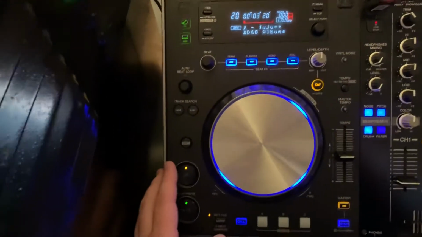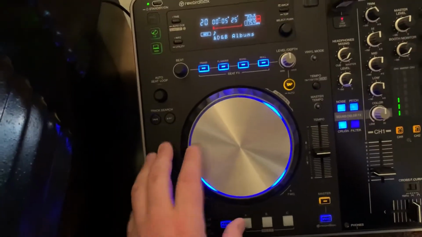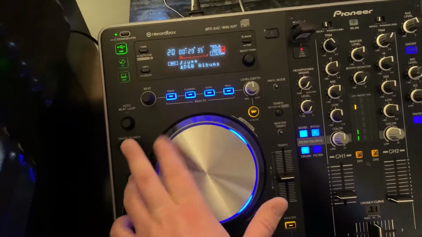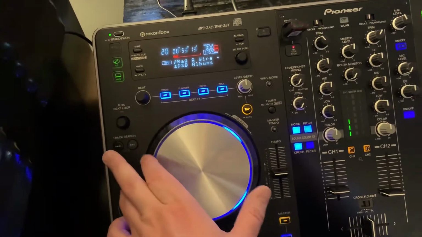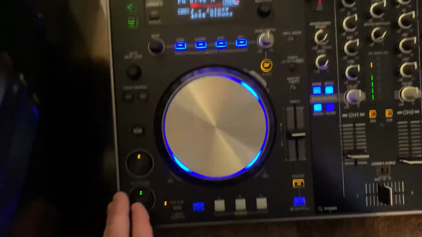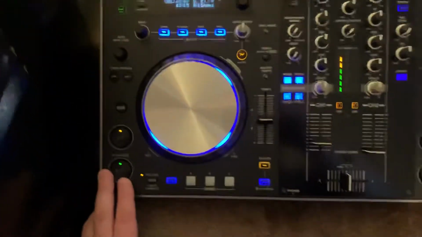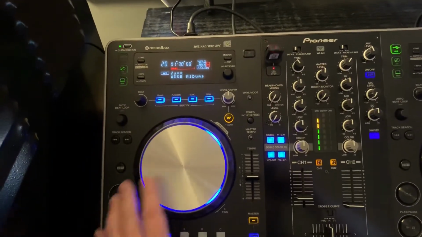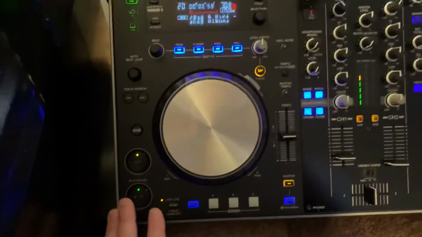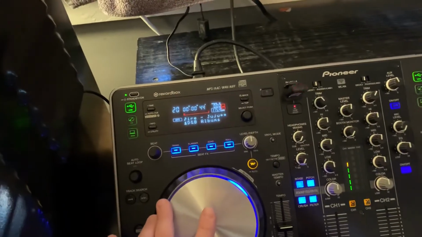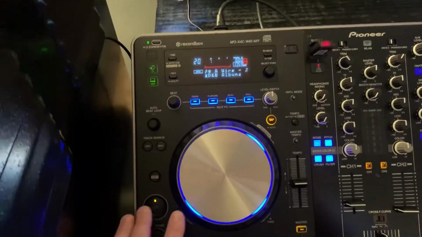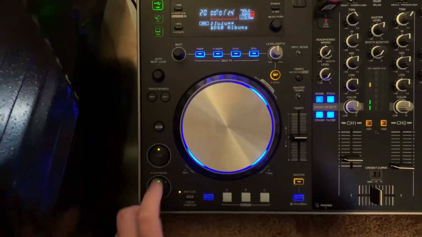Shift always helps you. I can't do it because I'm holding the phone, but when you hold down shift, you can fast forward a lot faster to find your cue point. Whatever cue point you find, you can just roll back, play pause, roll back to silence, touch cue, and then you're set.